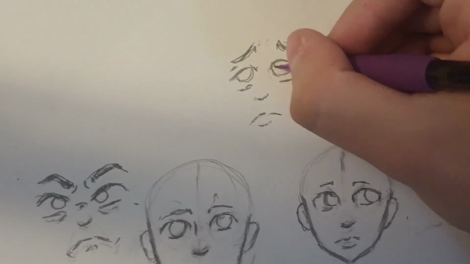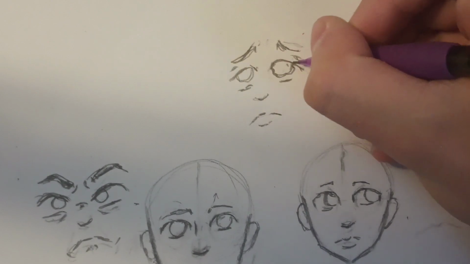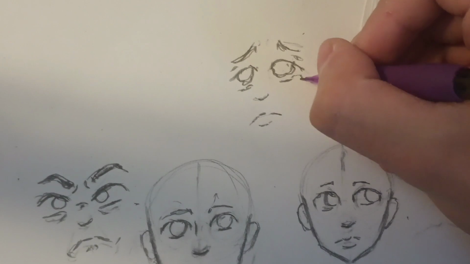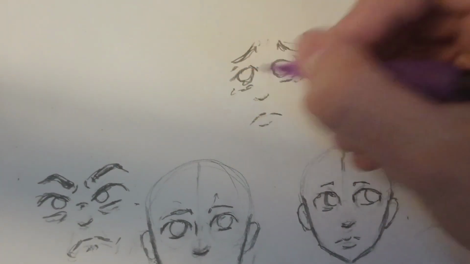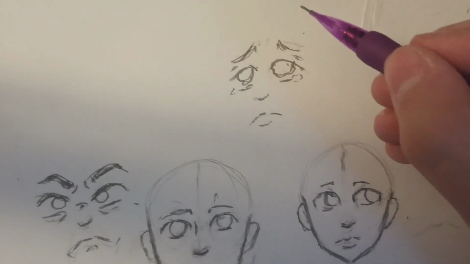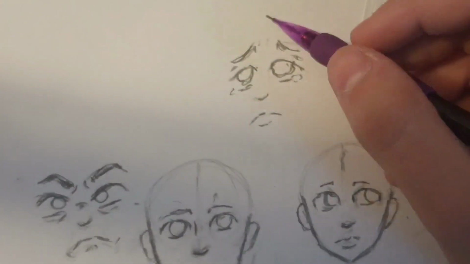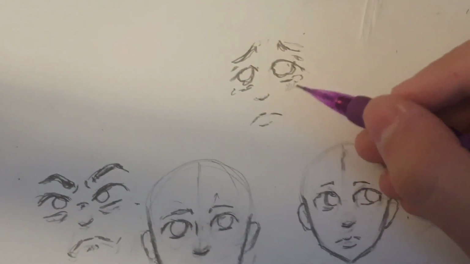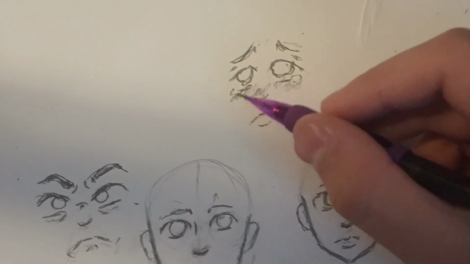What I see in some animes is they'll have wobbly eyes, or irises that go like that, and then little tears right here. Shading also helps a lot, if my camera would focus. You'll have rosy cheeks or a rosy nose.